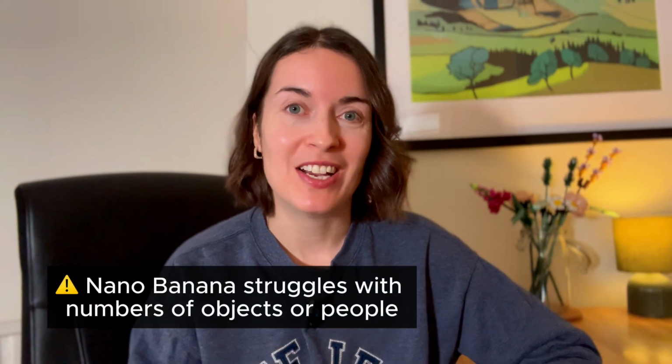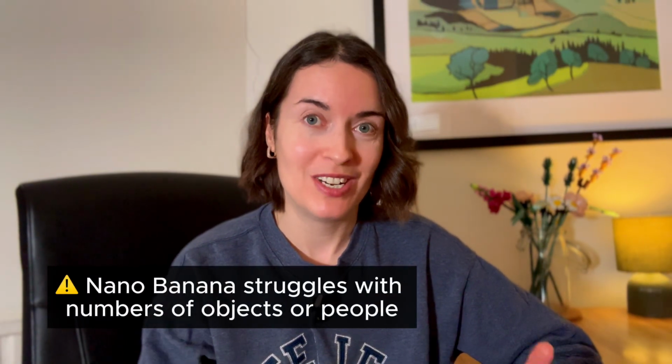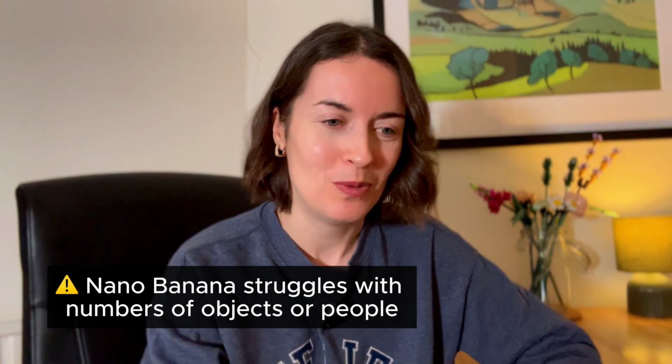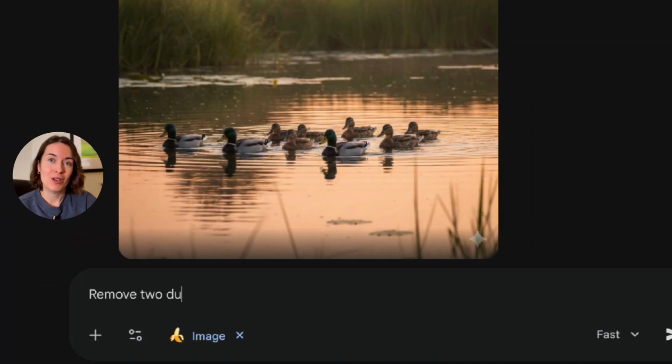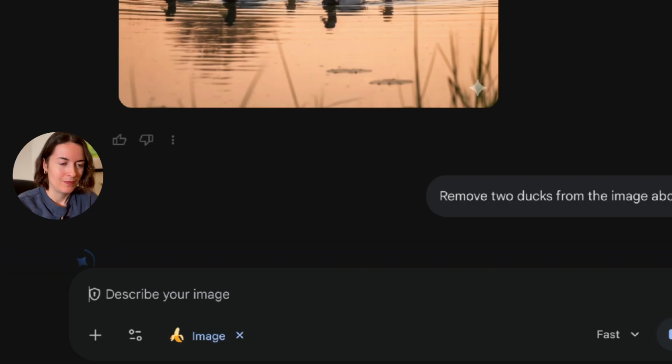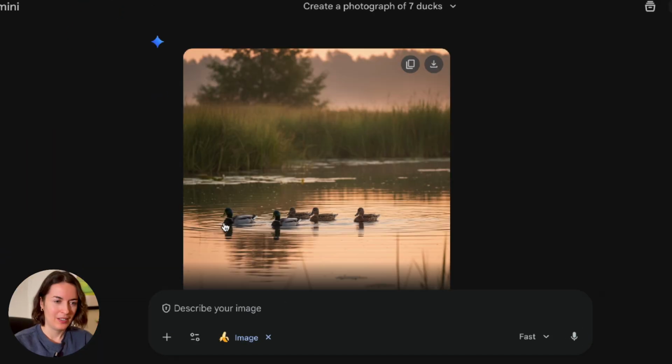And I've noticed that every time you give it a number of items or people that you want included in an image, it struggles a little bit with that. So how can we fix it? Let's tell it to remove 2 of the ducks. Okay, here we go. 1, 2, 3, 4, 5. So it's actually removed 4 ducks from the picture, which is wrong again.